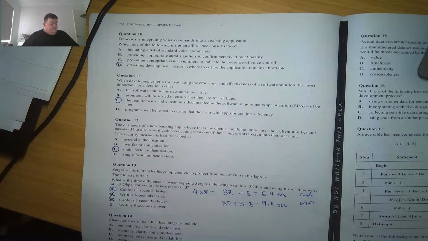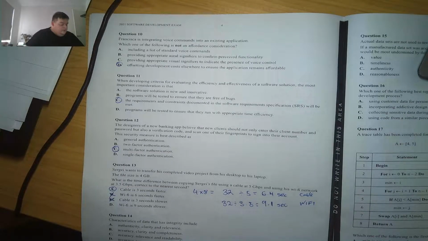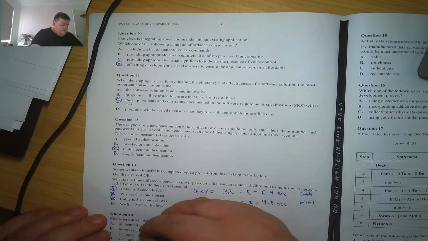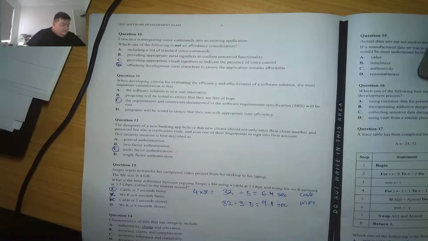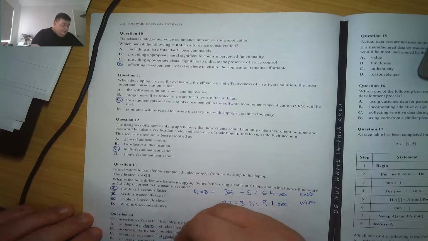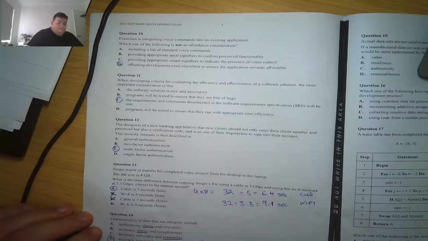Characteristics of data that has integrity include authenticity, clarity, and relevance. I don't remember there being clarity in there. Accuracy, clarity, and completeness. Accuracy, relevance, and readability. I don't think that's one either. Accuracy, reasonableness, and relevance. Yeah, that's the one that I would go.